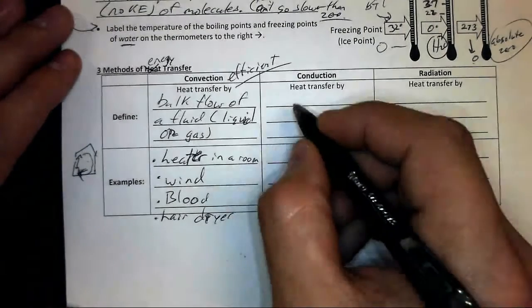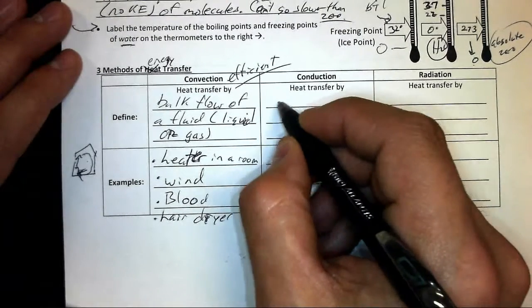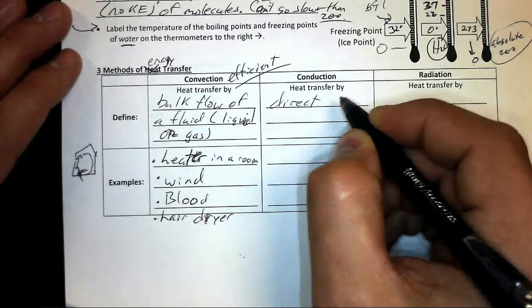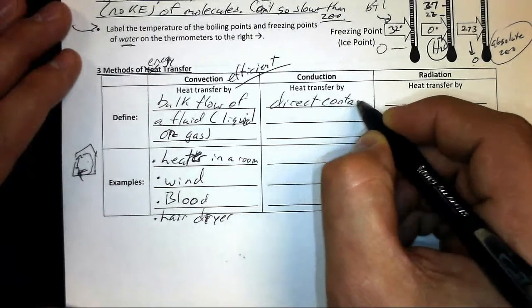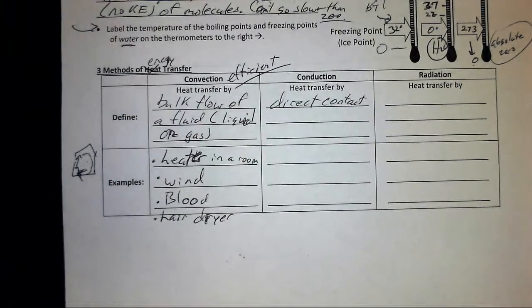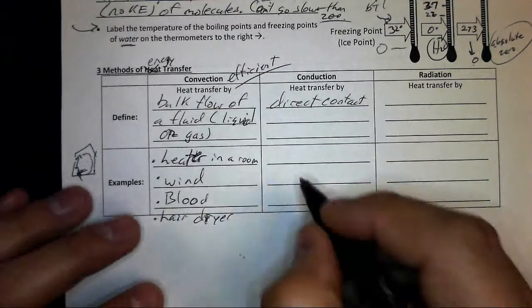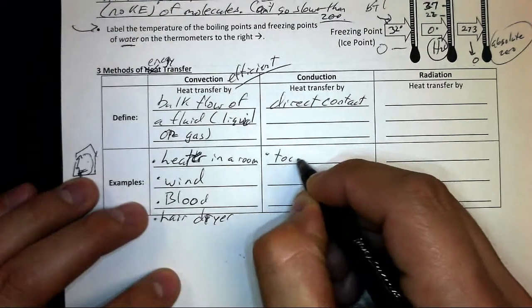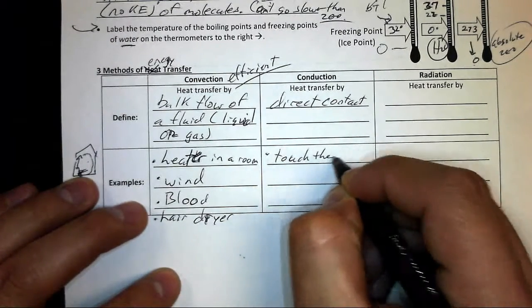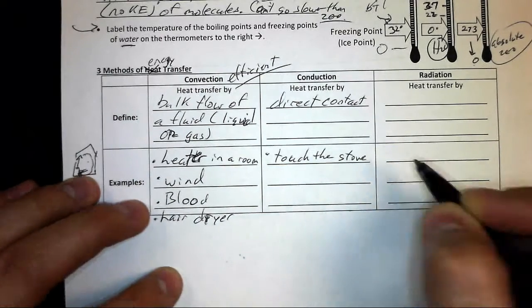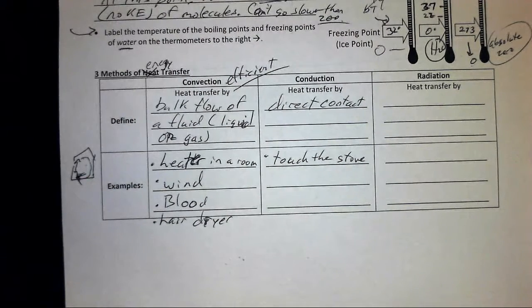Conduction. Conduction is the easiest to think of. It's the heat transfer by direct contact, right? This is the one that we all think of when I say, what's an example of conduction? Well, everybody thinks about, don't go touch the stove. You stick your hand on the stove, you're going to feel it's hot because heat gets transferred to your hand by conduction.